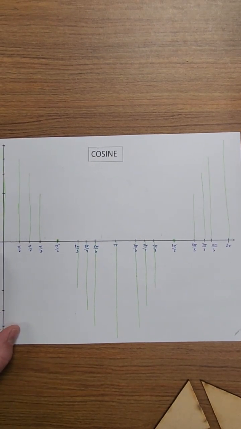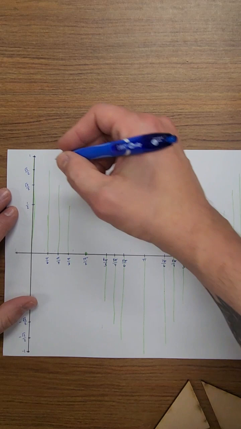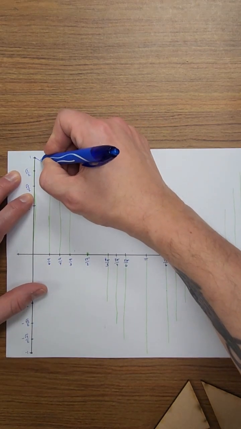And just like we did before, what we're going to do is take either the same color or a pen of a different color. It doesn't matter to me. We're going to trace the outside points there.